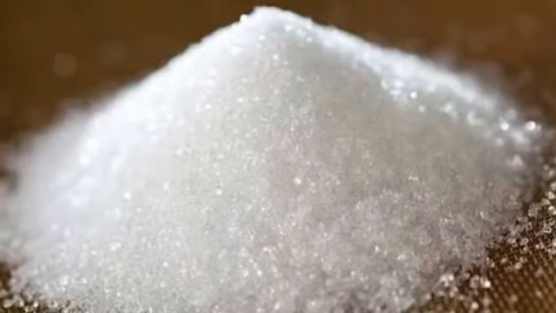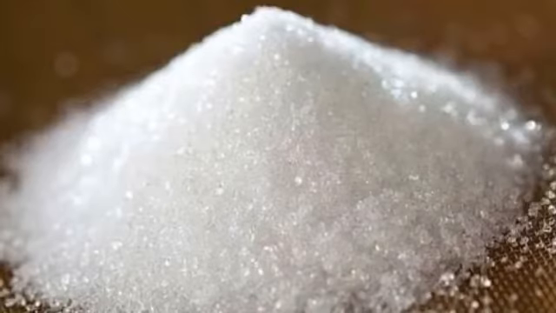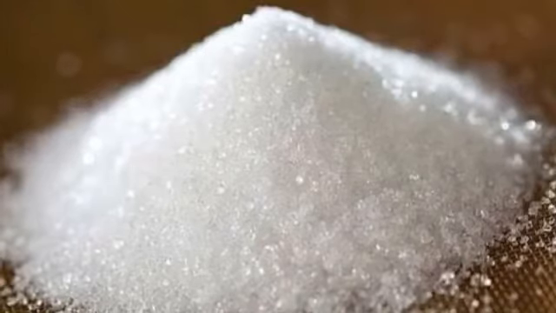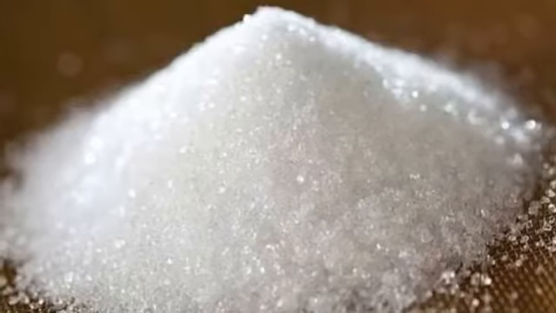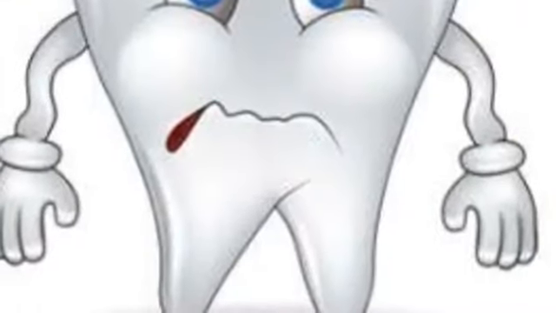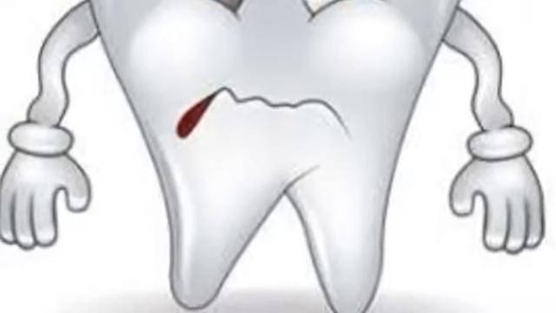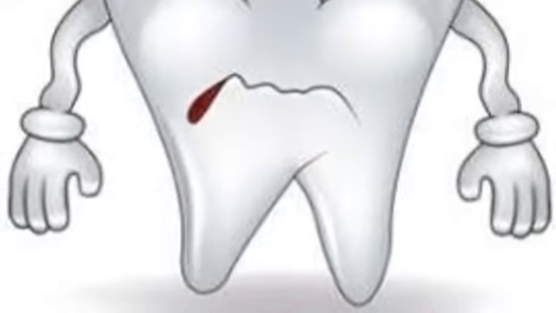The cavity starts in the outer layer of the tooth, also called enamel, and as it gets deeper, it penetrates into the softer inner layer of the tooth, also called dentin. A person won't be able to notice tooth decay until it reaches the dentin.